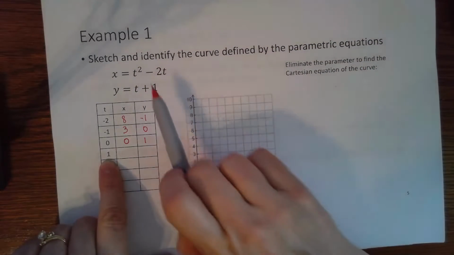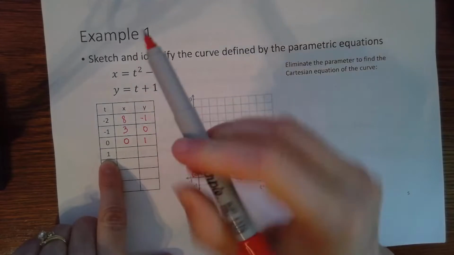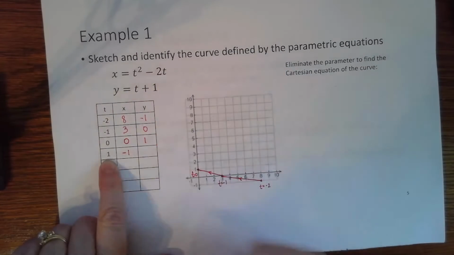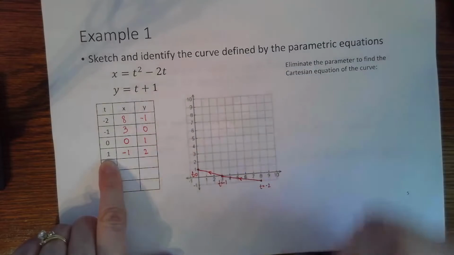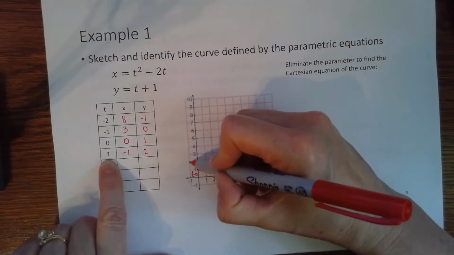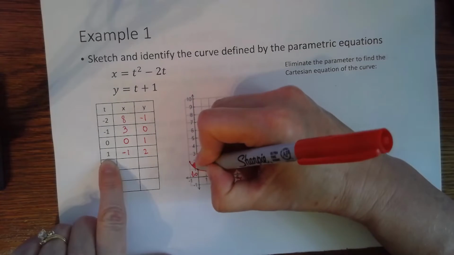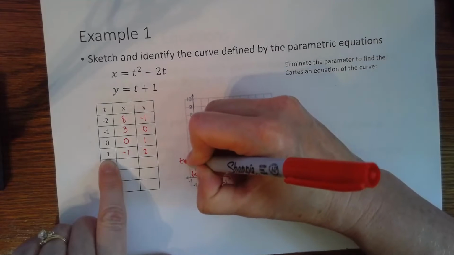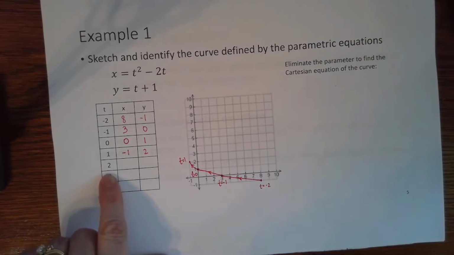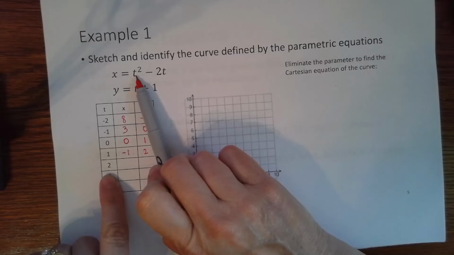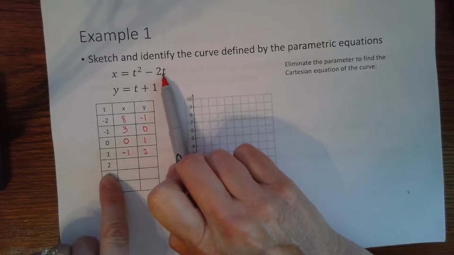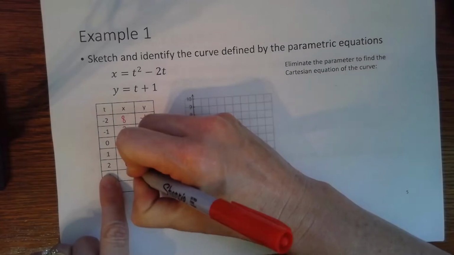If we put 1 in there, we'll get 1 minus 2, which is negative 1, and 1 plus 1 is 2, so negative 1, 2. This is at t equals 1. T equals 2, we'll get 2 squared minus 4, which is 0.